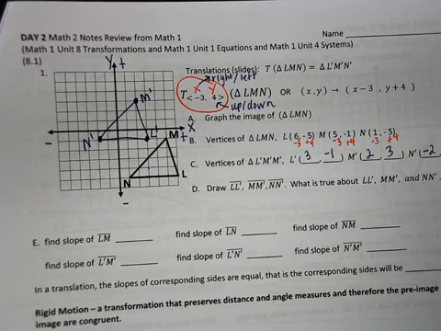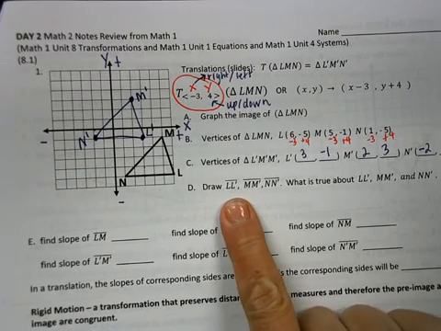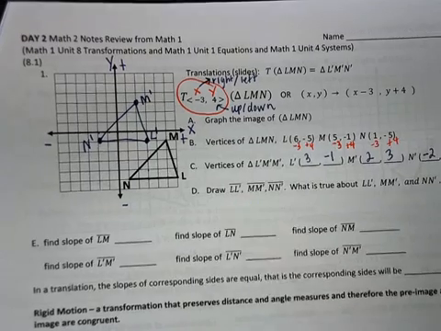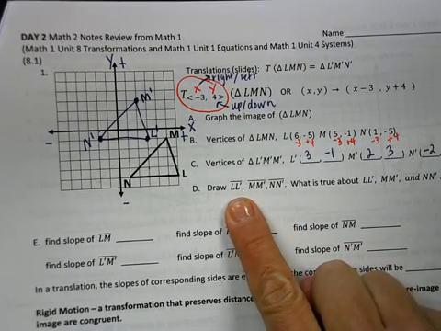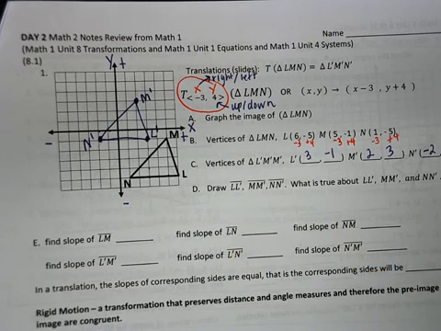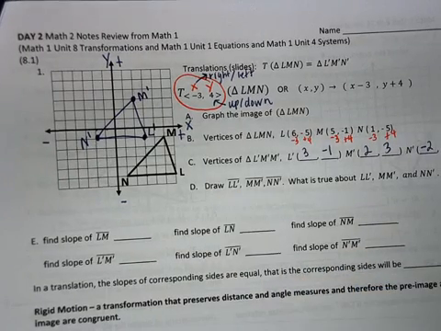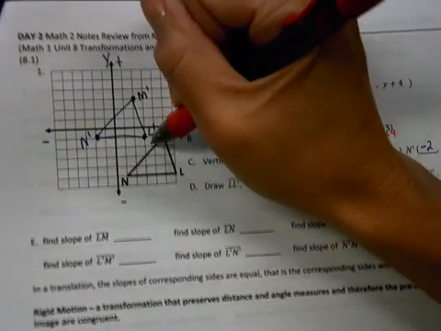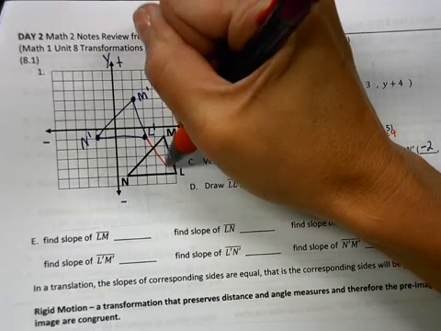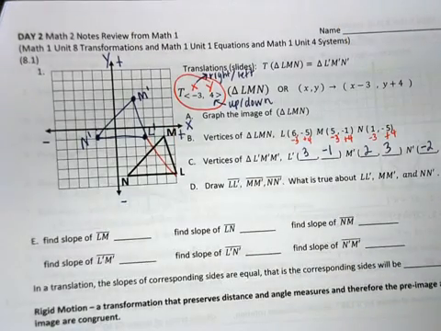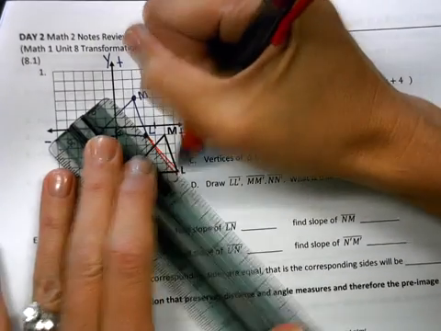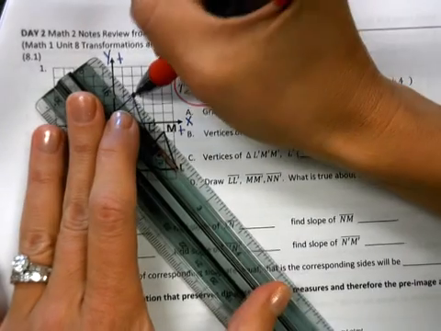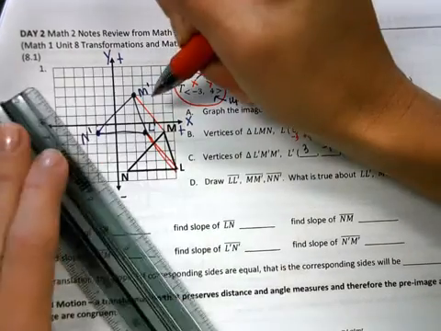Okay. The next thing they asked us, it says draw L prime, to draw that segment. Okay? How do I know that that's a segment? A line has arrows going in both directions, right? Since there's no arrows, then this is a segment. Okay? And so from L to L prime, we have this line right here. And then I'm going to do the same thing from M to M prime and N to N prime.